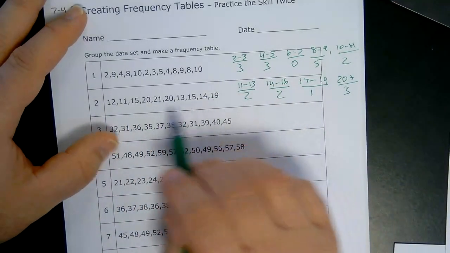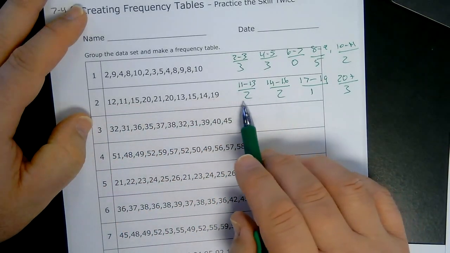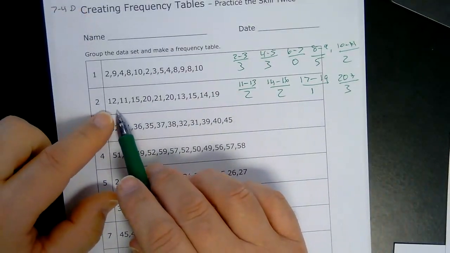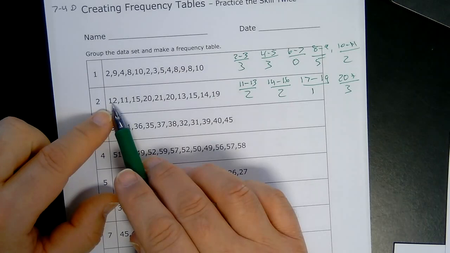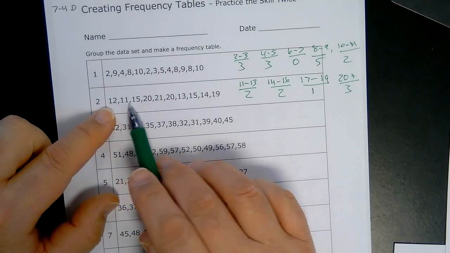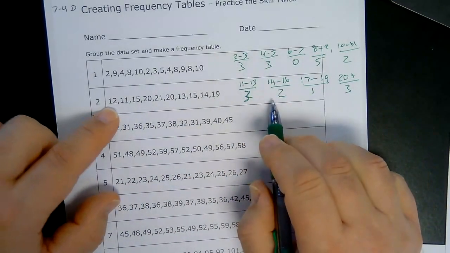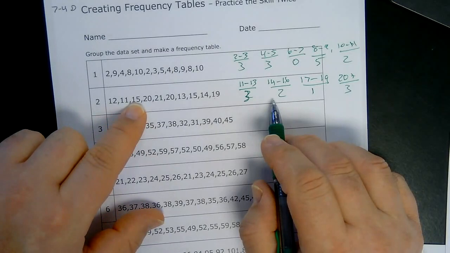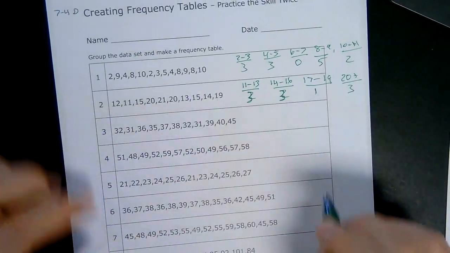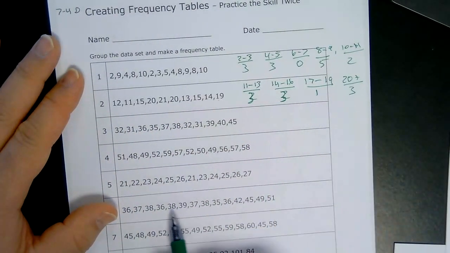3 of them. 1, 2, 3, 4, 5, 6, 7, 8, 9, 10. Oh, I'm missing a whole bunch. I'm missing like 3 of them here. So let's go back. 11 to 13. There's 1, 2. Did I have any 13? Oh, there it is right there. So there should be 3 in that range. 14 to 16, it should be 3. Yeah, I missed one. There we go. There's 3. That's my 10 numbers. They should all add up when we're done. So 3, 3, 1, 3.